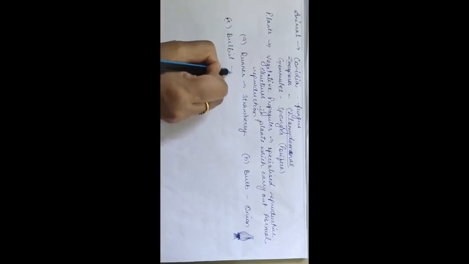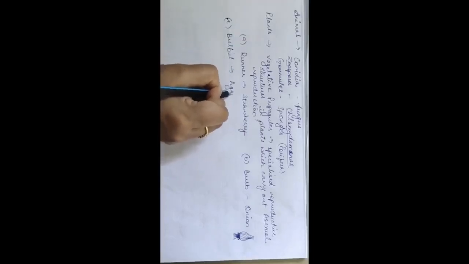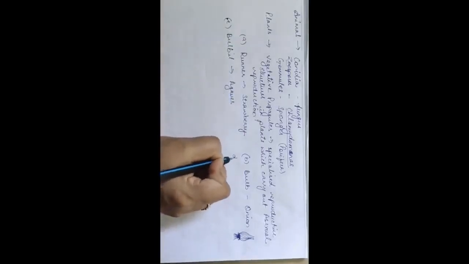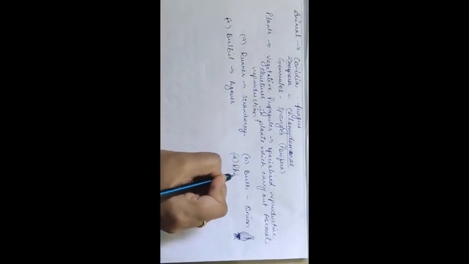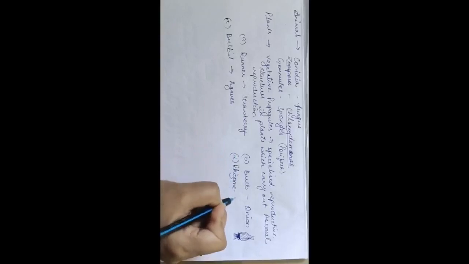Next is bulbil. A similar structure is seen in agaves. Next is rhizome. Rhizome can be observed in ginger. You all have seen ginger? If not, try to find it at your home. Observe a part of ginger. You will find a flap-like structure, very translucent, just like a polythene sheet over it.